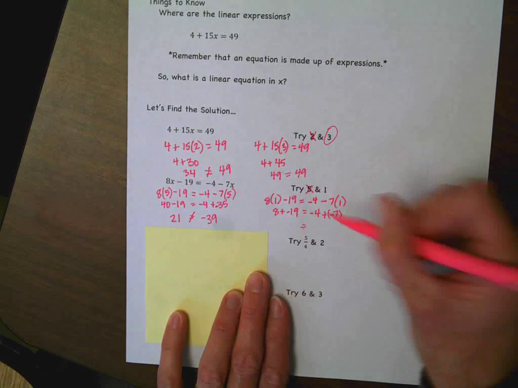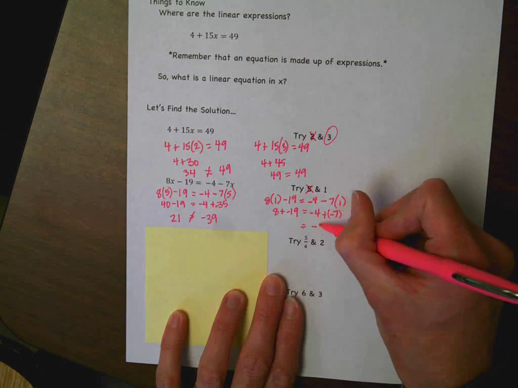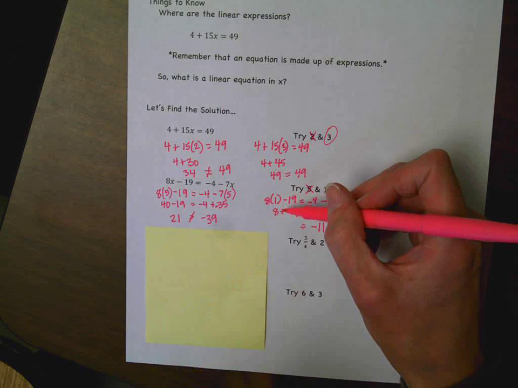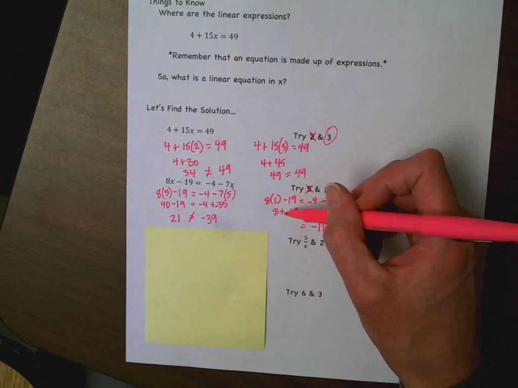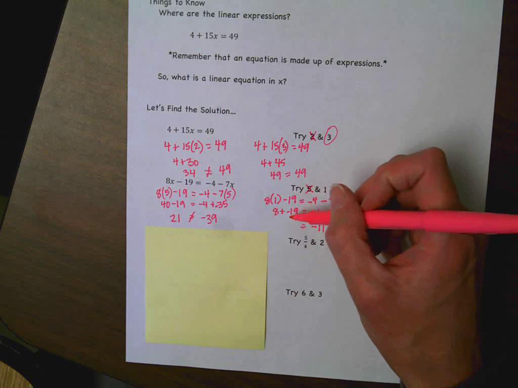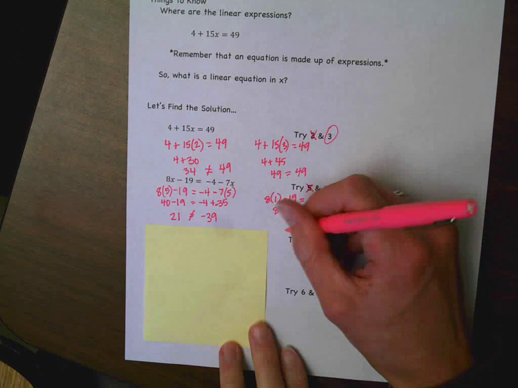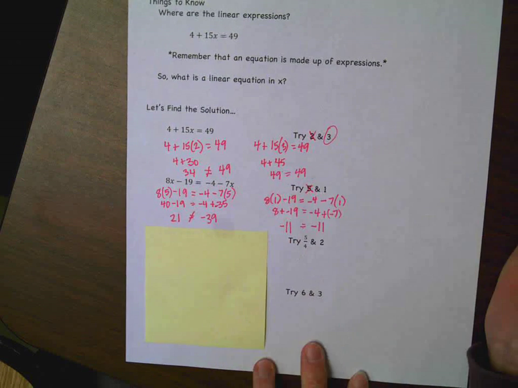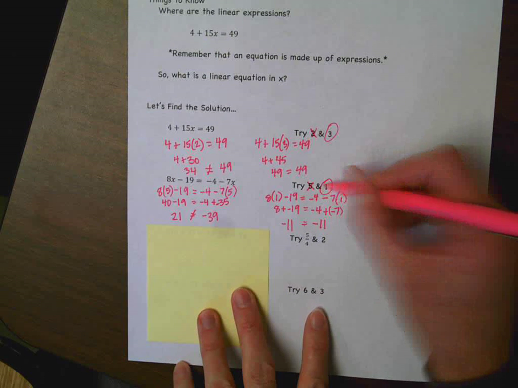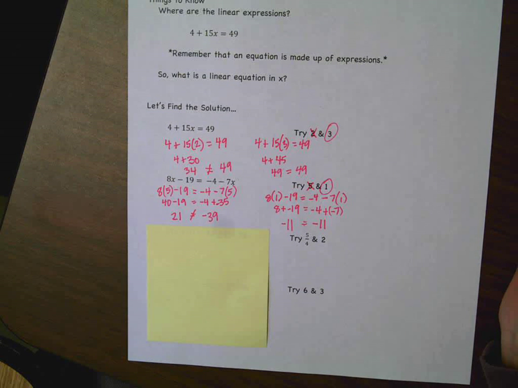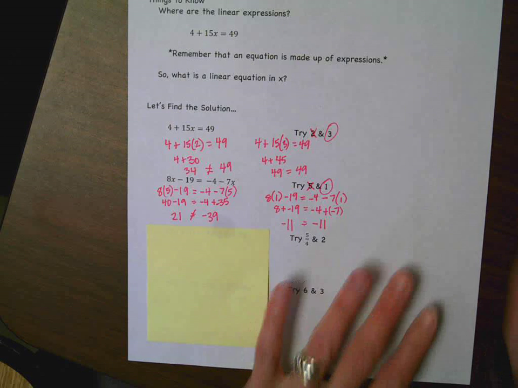Okay, so now I know that 4 negatives and 7 negatives gives me 11 negatives. And then I know that if I have 8 positives and I have 19 negatives, when we group 8 of those, they're going to become zeros, and we will be left with negative 11. So 1 worked.